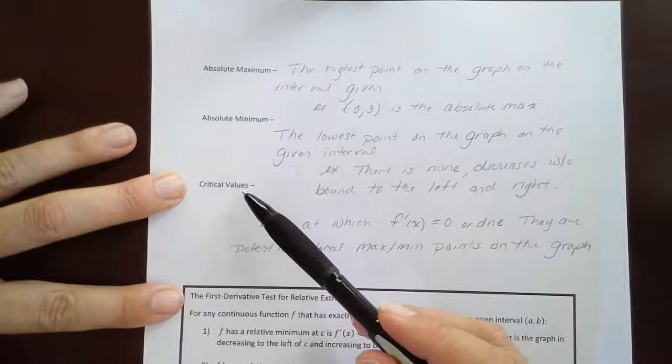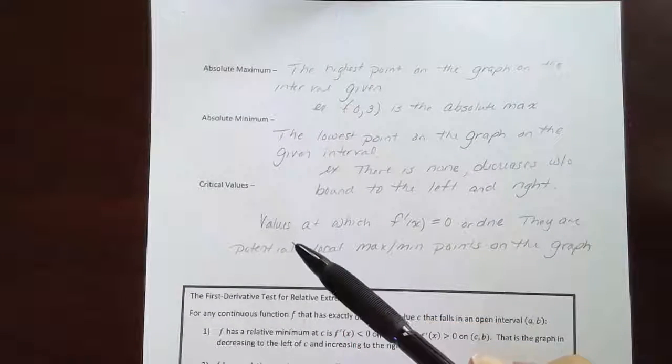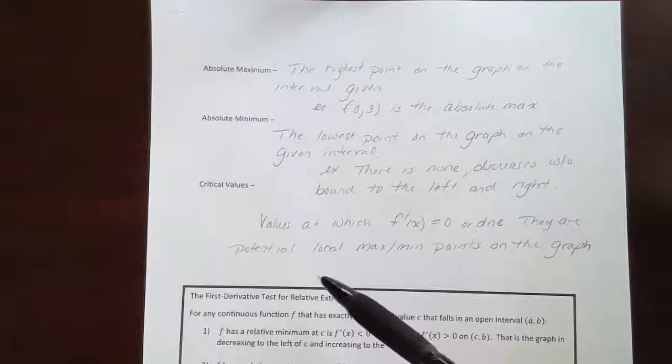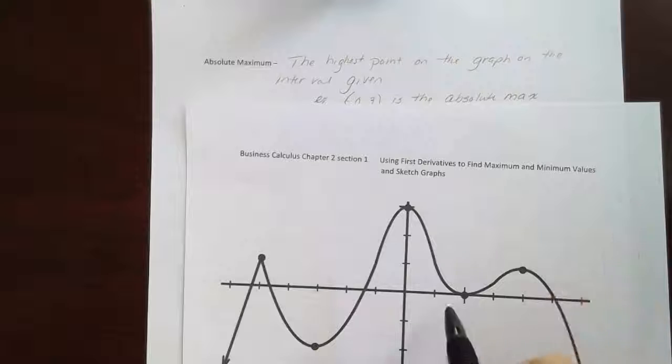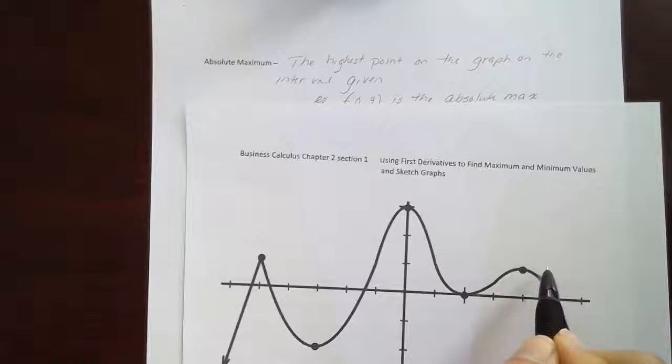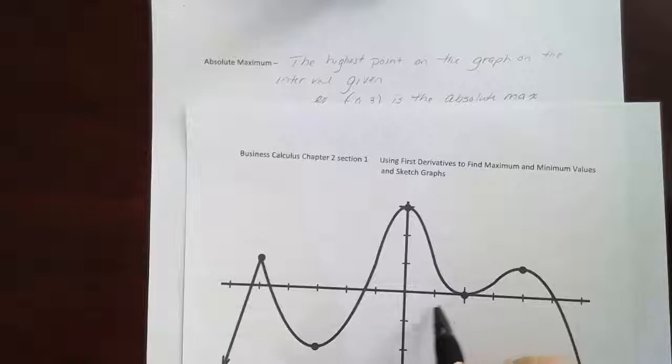Now, critical values. I was saying we could use derivatives to help us find local max and local min. At the local max and local min points, we have tangent lines that have a slope of 0. In other words, your derivative is equal to 0 at those places. So if you find your first derivative and set it equal to 0, then you can find the x values that make that happen, which are potential local max, local min values, which is why we call them critical values.